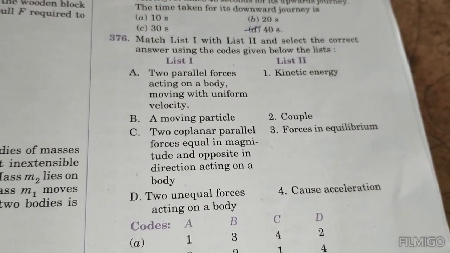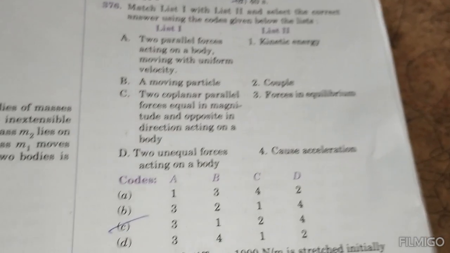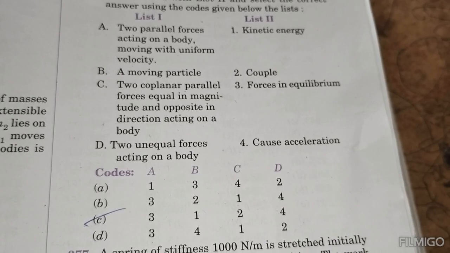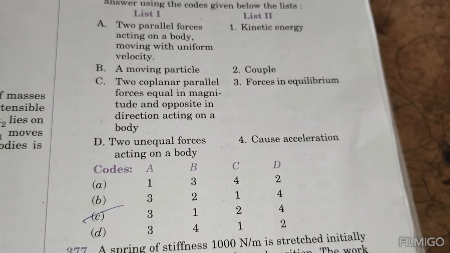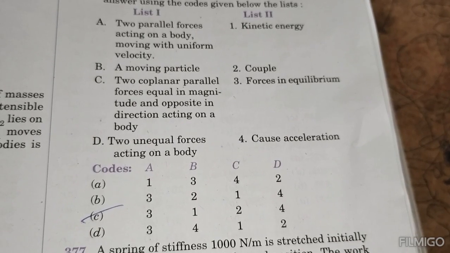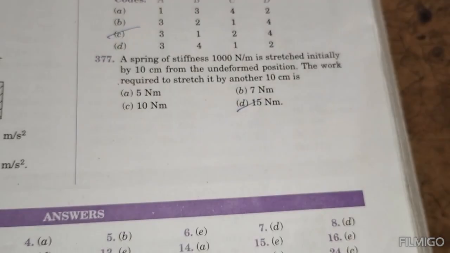Two parallel forces acting on a body moving with a uniform velocity: the three forces are in equilibrium. A moving particle has kinetic energy. Two parallel forces of equal magnitude and opposite direction acting on a body form a couple, and two unequal forces acting on a body cause acceleration.